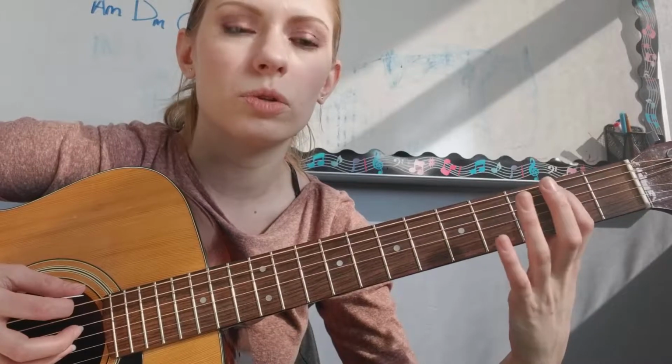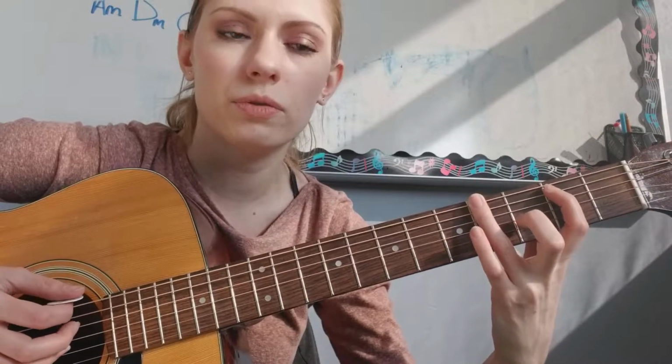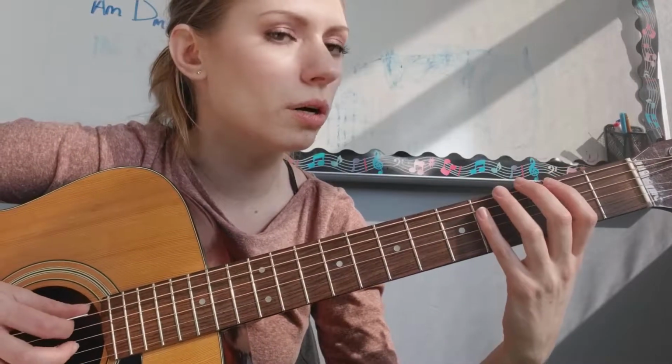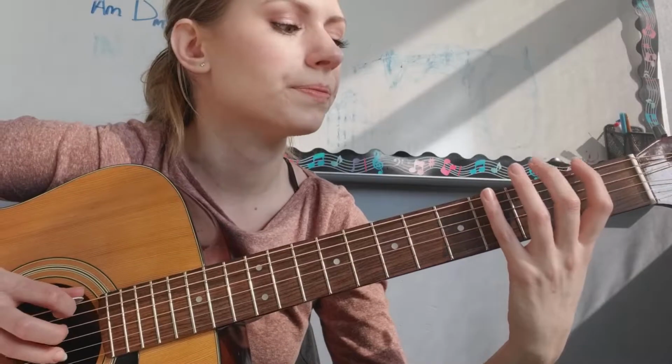At this point, I think I personally would switch to the 1st and the 3rd finger for those 2 frets, but it's up to you. You could stick to the 2nd and 4th, whatever feels more comfortable for you. So I'll add those 2 measures together. Here it is.